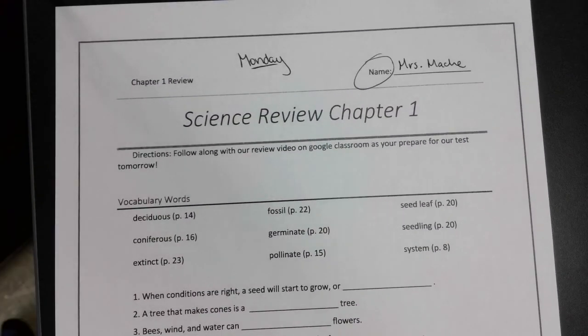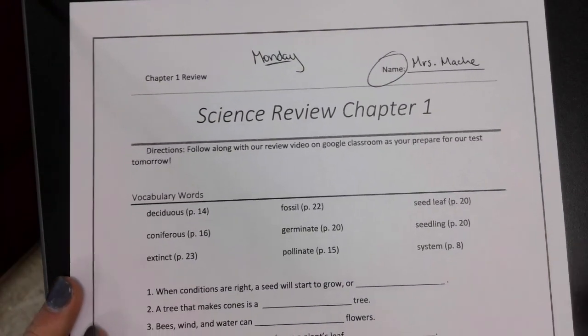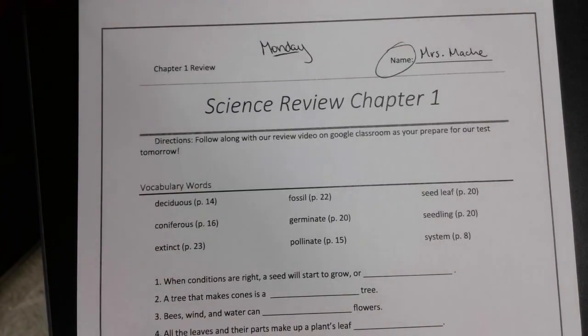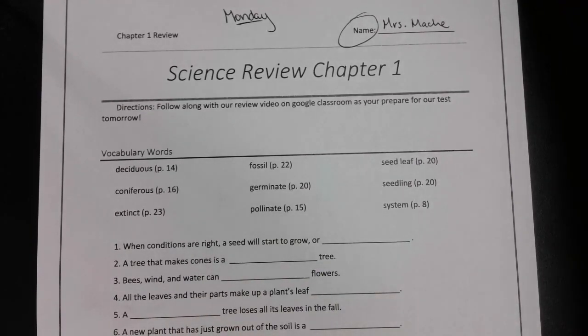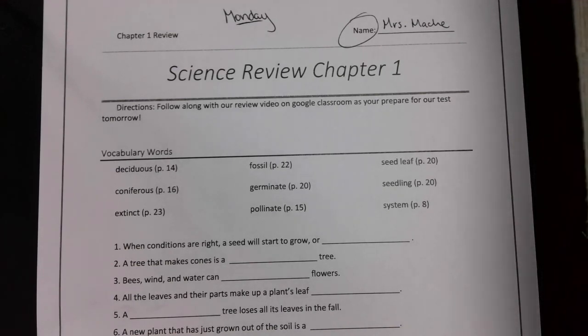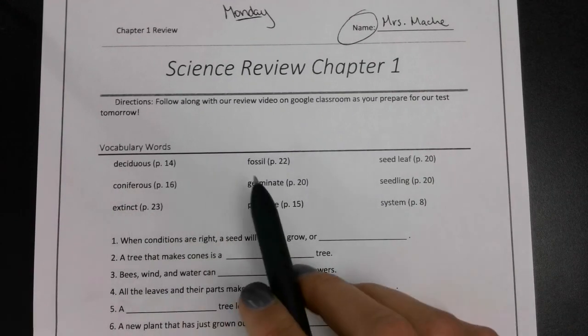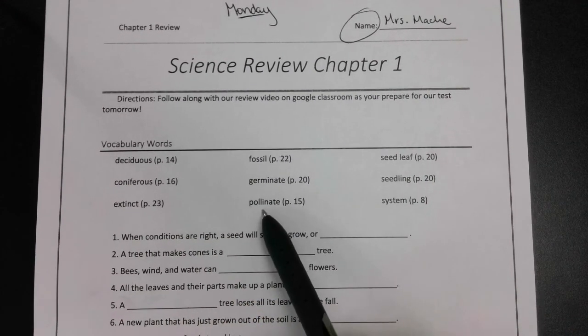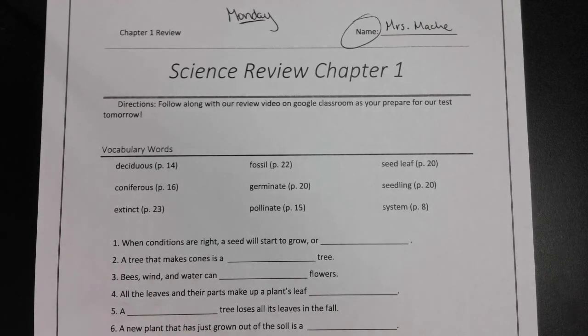Third grade, notice I've got my name at the top. Directions say follow along with our review video on Google Classroom as you prepare for your test tomorrow. We've got our vocabulary words right here. First word is deciduous. That was on page 14 of our textbook. So if I look at page 14, I will find what deciduous means. Next was coniferous, then extinct, fossil, germinate, pollinate, seed leaf, seedling, and system.